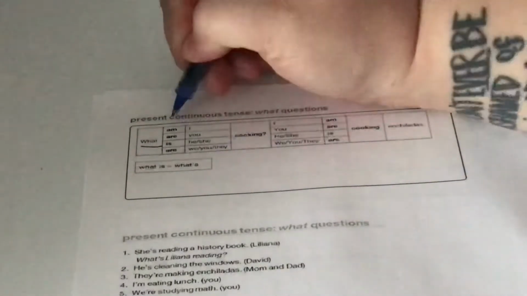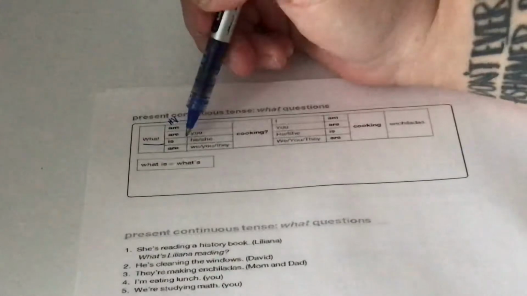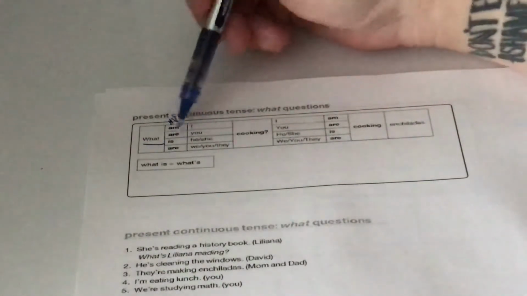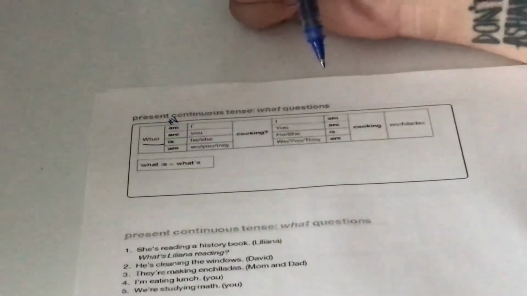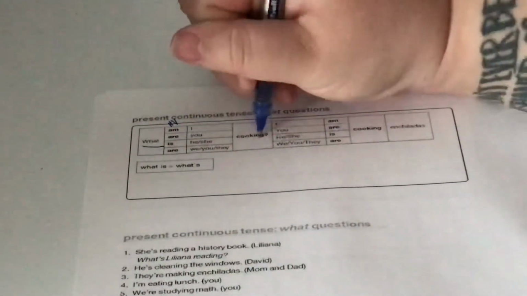Then I go to my helping verb. Again, that's am, are, is, or are. I am, you are, he, she, is, we, you, they, are. So, next, after my helping verb, I use my ing verb, my present continuous verb.